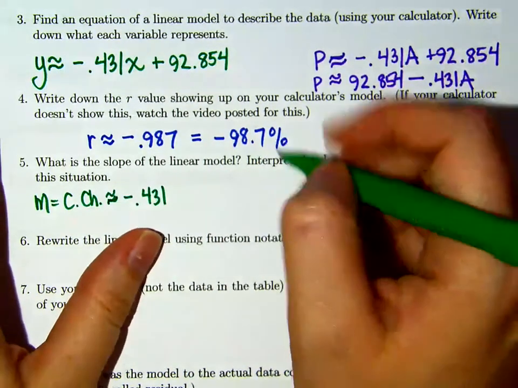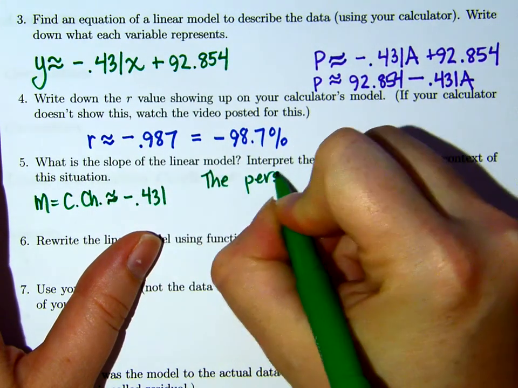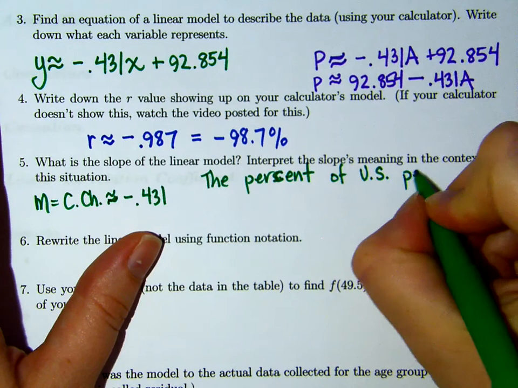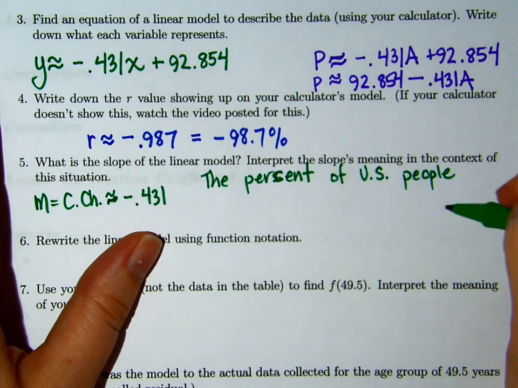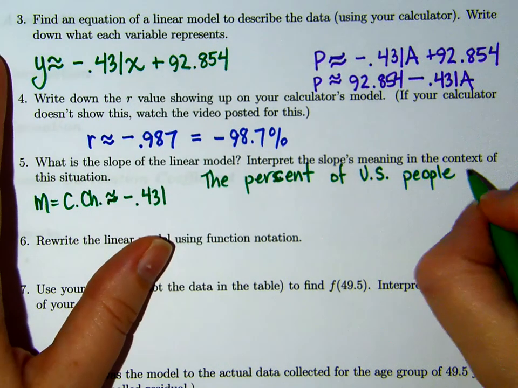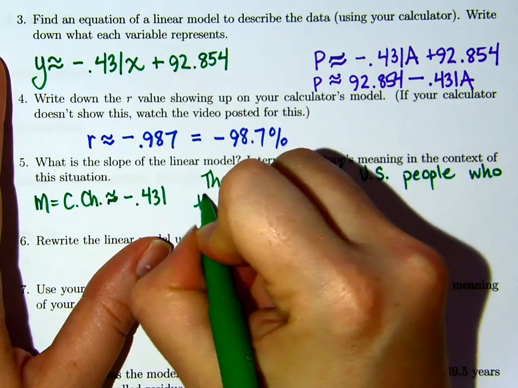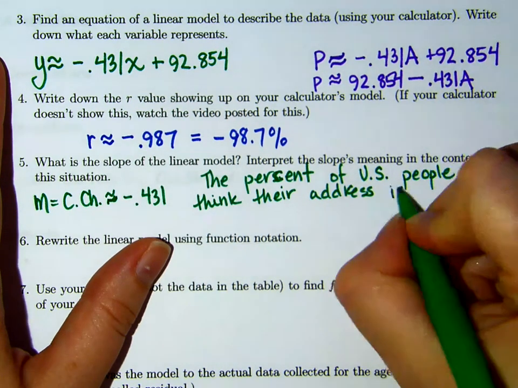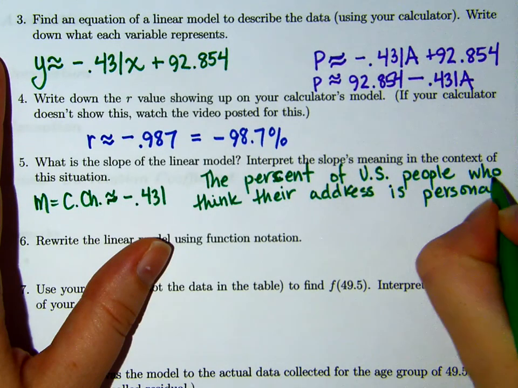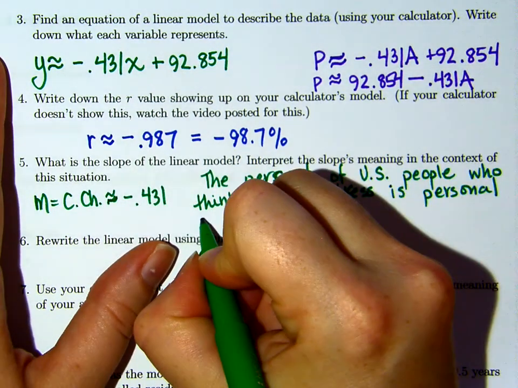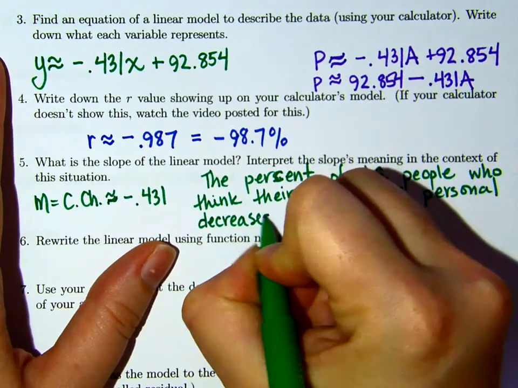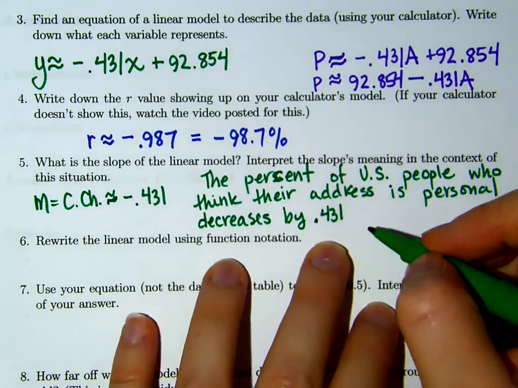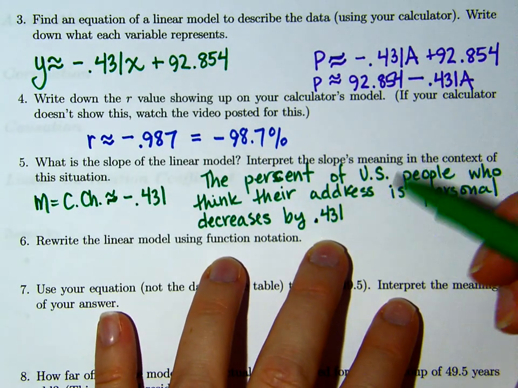Okay, so the percent of U.S. people, adults really, they didn't ask anyone below 18, percent of U.S. people who think their address is personal decreases by 0.431 for each additional year they age.